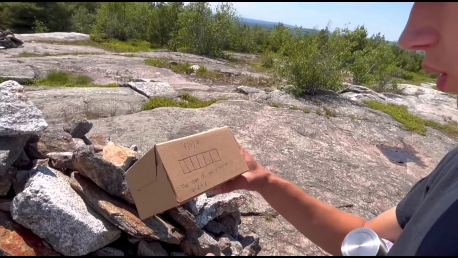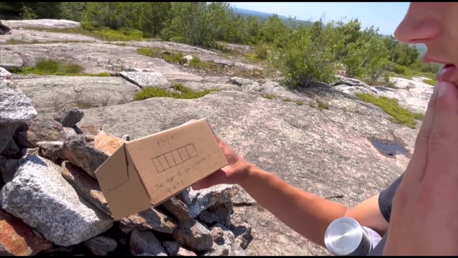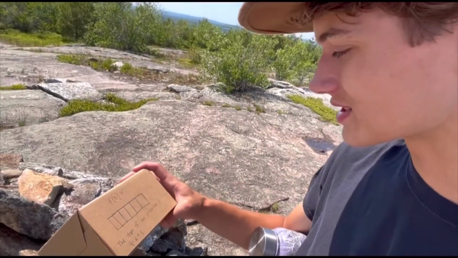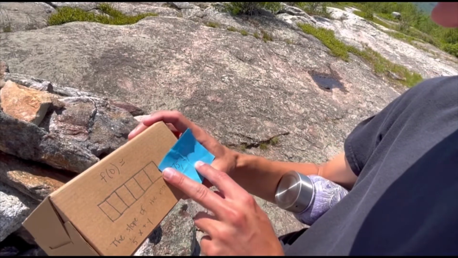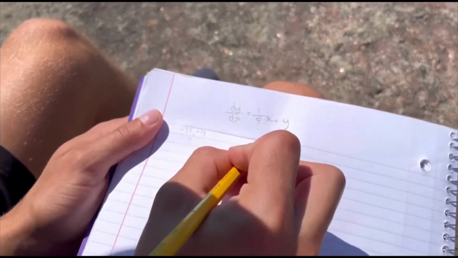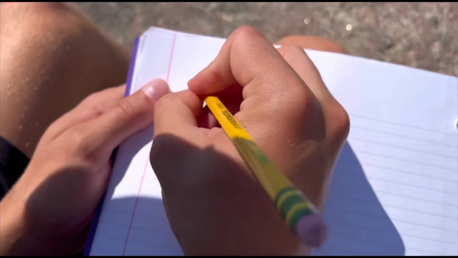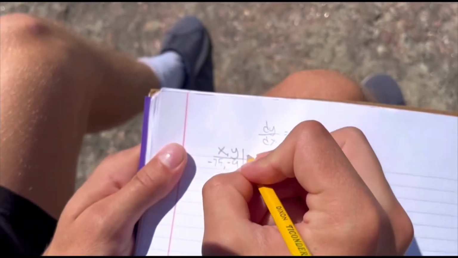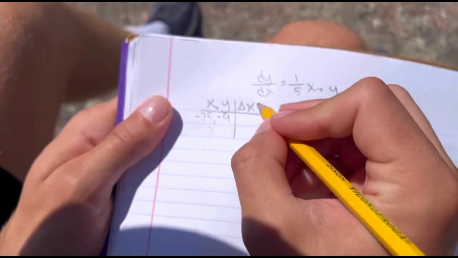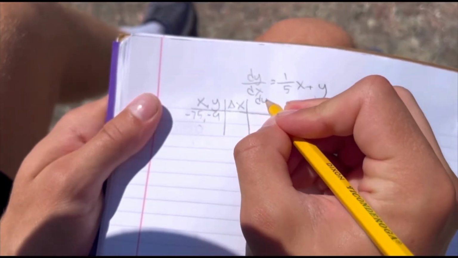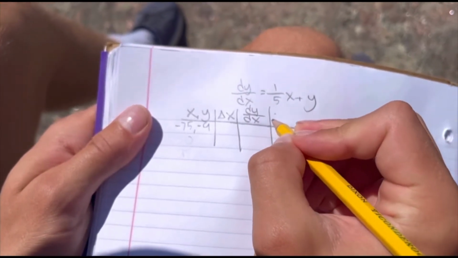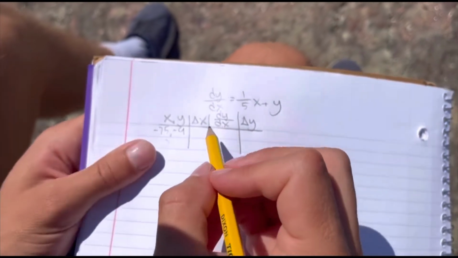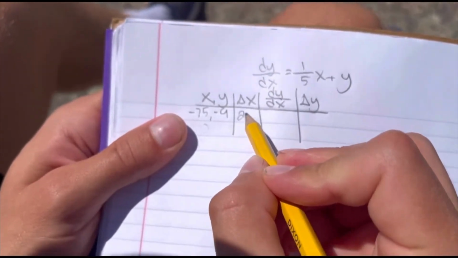Of course, Euler's method. But what are the starting coordinates? Of course, the coordinates that we started out with. Negative 75 and negative 9. Alright, so to do Euler's method, I have the x and the y coordinate. Change in x, dy over dx, and change in y. The change in x is going to be 25.